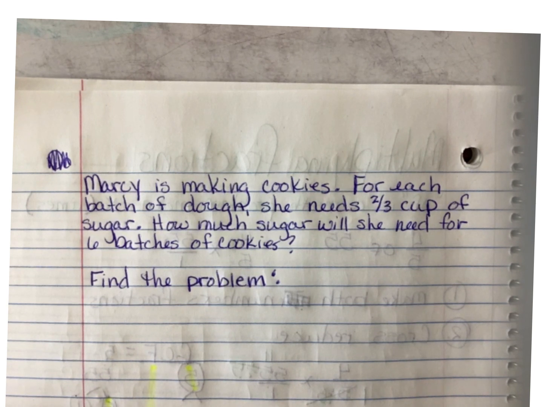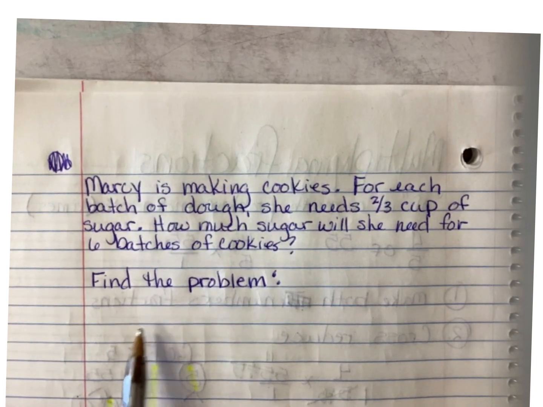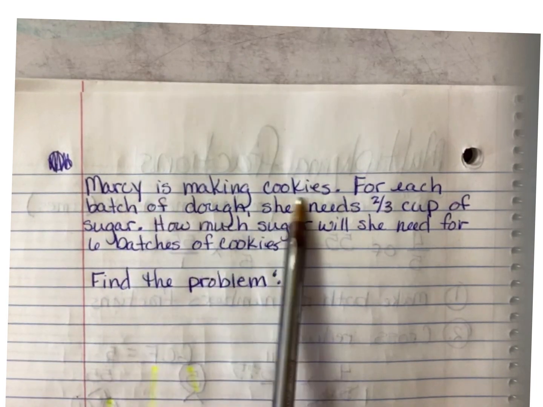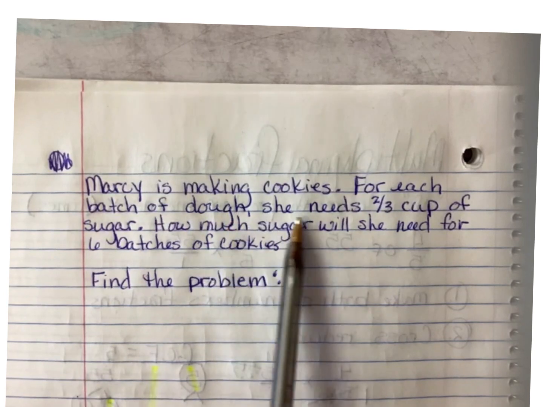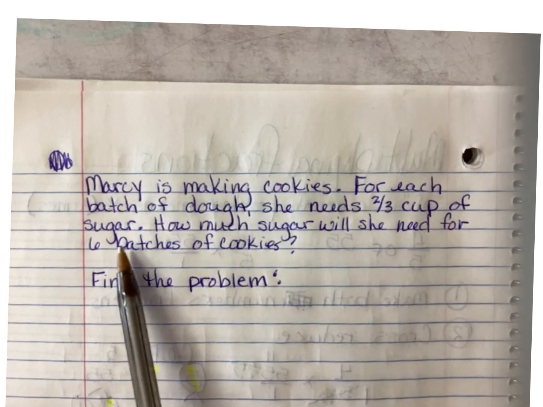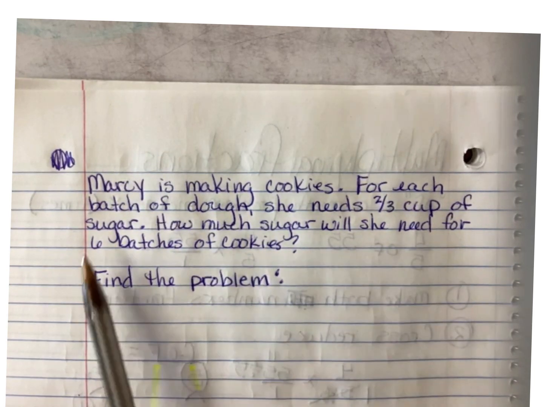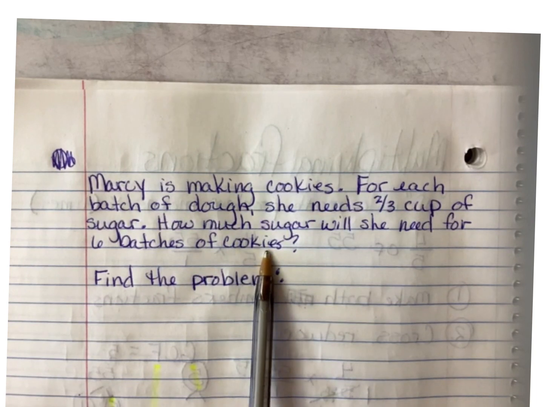All right, you do not have to copy this down, but we're going to do the math work for it. So you do not need to write this part, but you will need to write everything that's down below here. Marcy is making cookies. For each batch of dough, she needs 2/3 cup of sugar. How much sugar will she need for 6 batches of cookies?